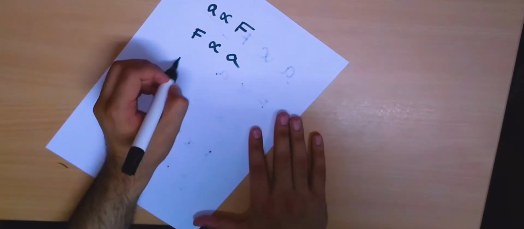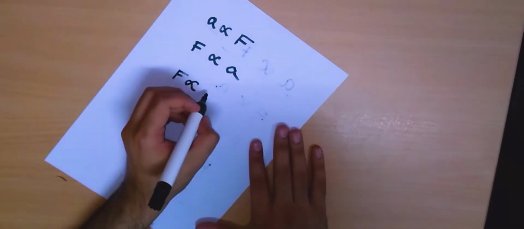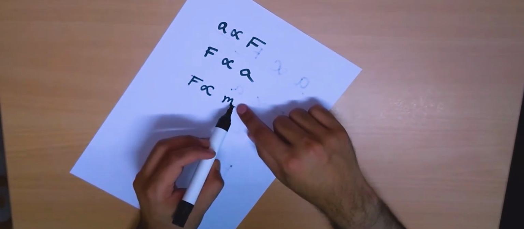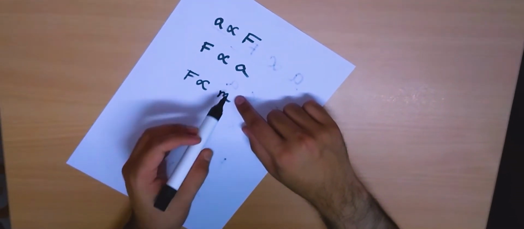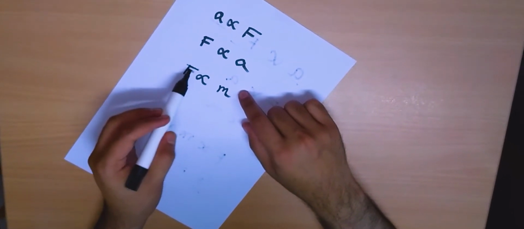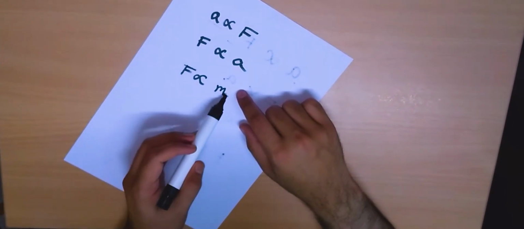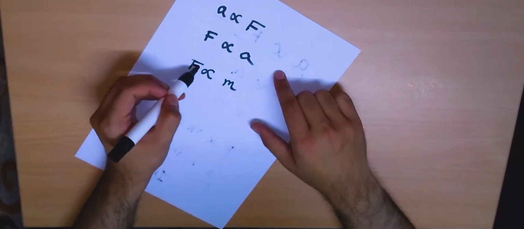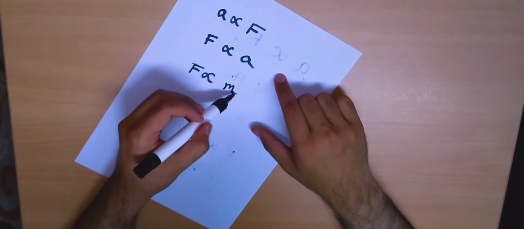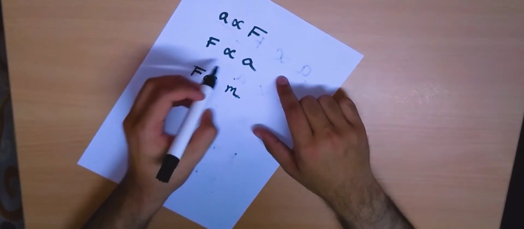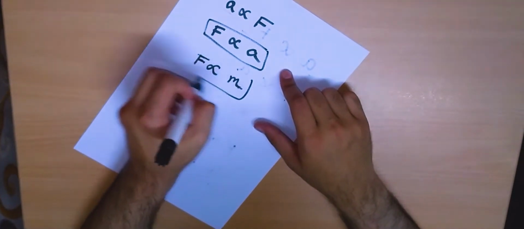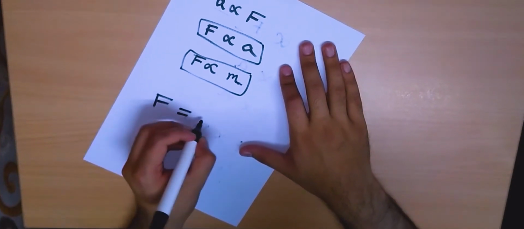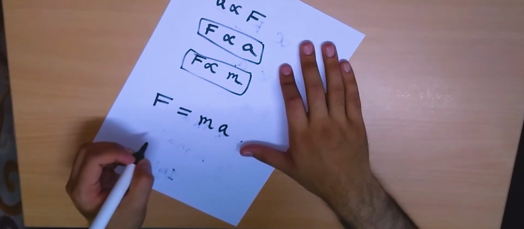Also we just saw that force is proportional to mass. So this simply means that to accelerate a lighter mass by some acceleration I need a smaller force, and to accelerate a heavier object that has a larger mass by the same acceleration I need a larger force. So therefore force is proportional to the mass of the object. Now I can combine these two facts in one equation by writing force equals mass times acceleration.